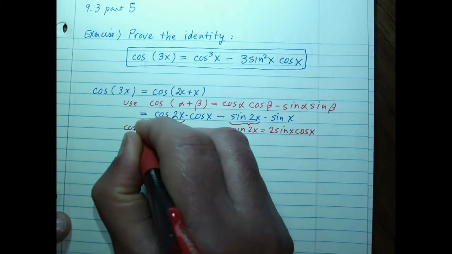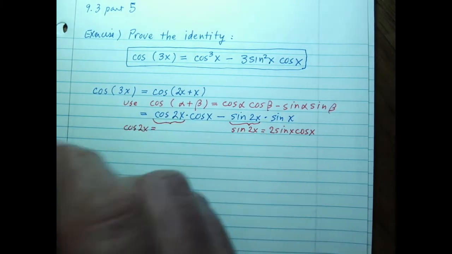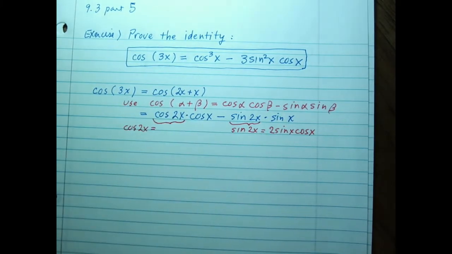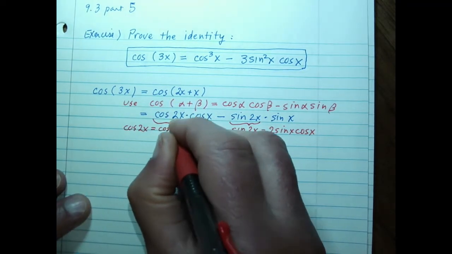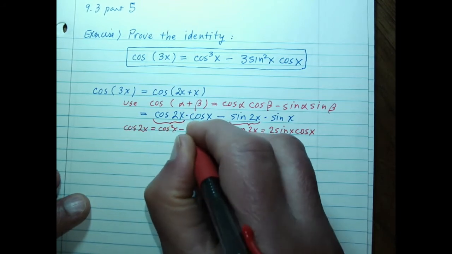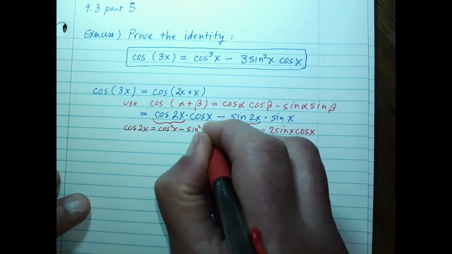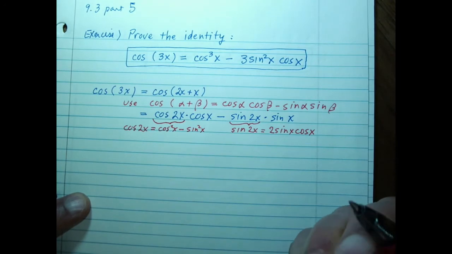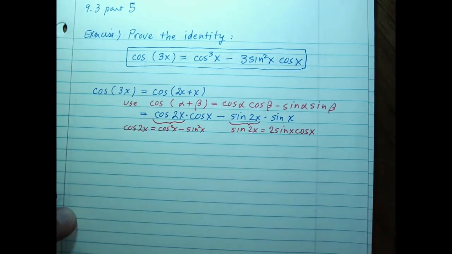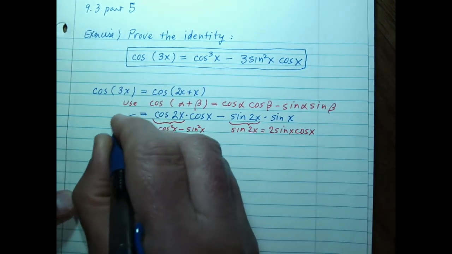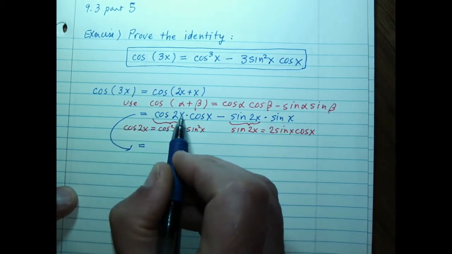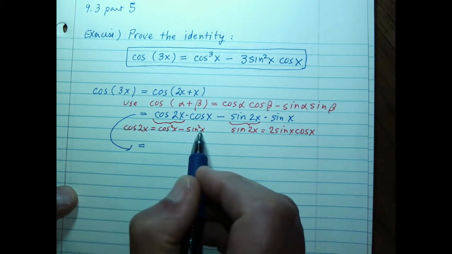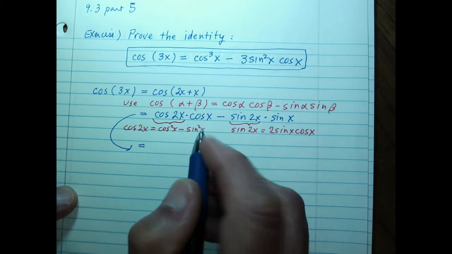Cosine 2x, now we got a choice. So here's where, in this kind of a problem, you got to decide which form you're going to go with. If I'm never certain, I go with cosine squared minus sine squared. I'm going to try that. So what I'm going to do now is I'm going to take what I have. In the cosine 2x, I'm going to replace with the right-hand side of the cosine 2x identity.